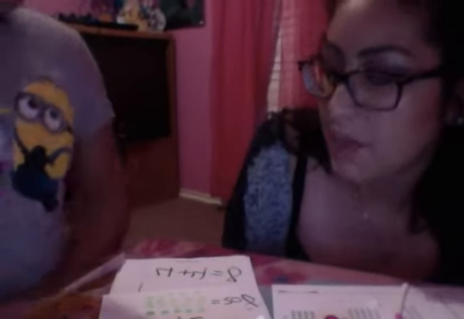We did an array, but we also said it's repeated addition. So that means we could do what? Okay, so if we have 5 columns and 4 rows, repeated addition means how many times are we going to have to add our 5? 4 times.